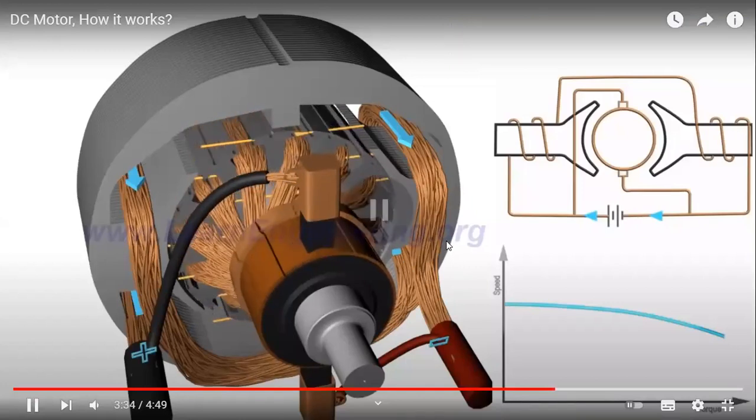It does not depend upon the load. When we apply load on the DC series motor, the speed goes down with time. But in the shunt motor, it does not change when we change the load.